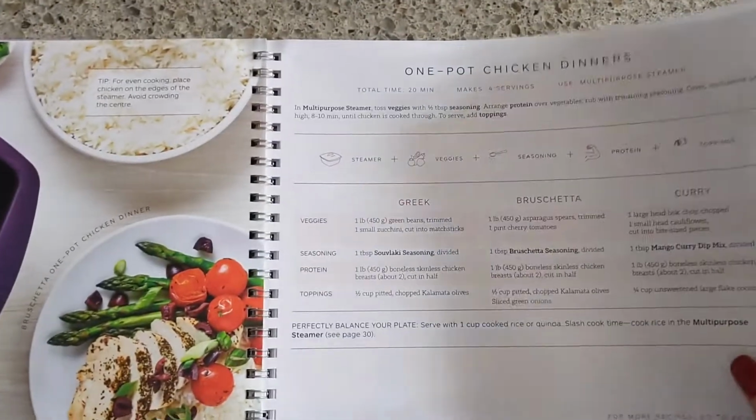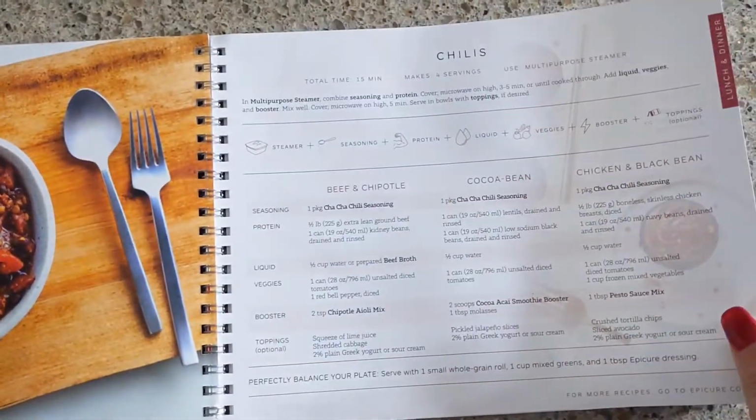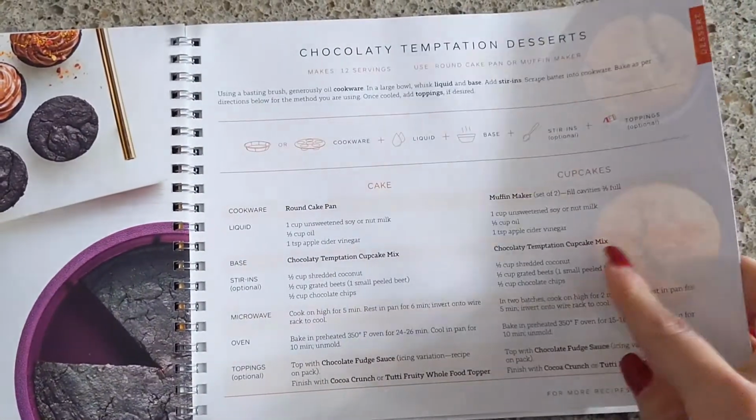And then we've got one pot chicken dinners. And then you can see that right there. And then chilies, 3 different types. And then chocolatey desserts, 3 different ways, or 2 different ways.